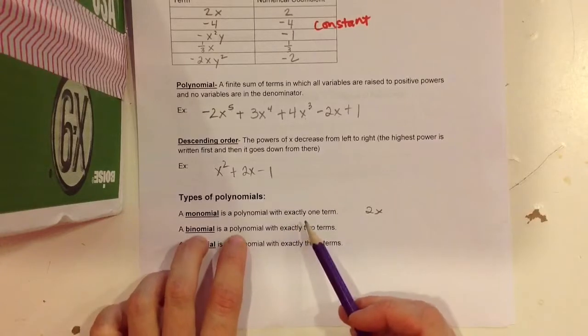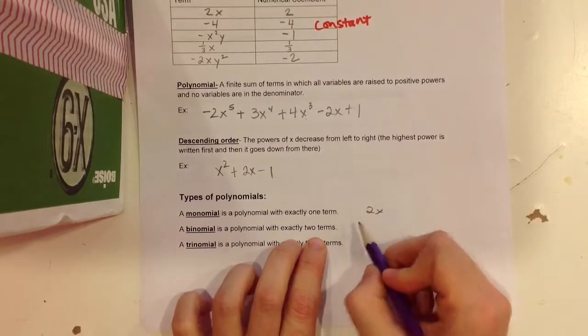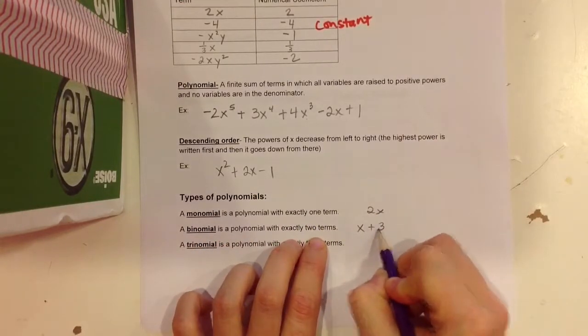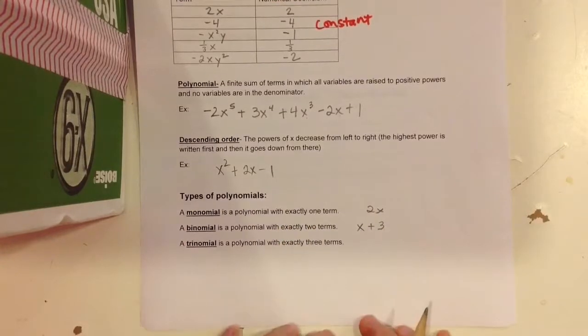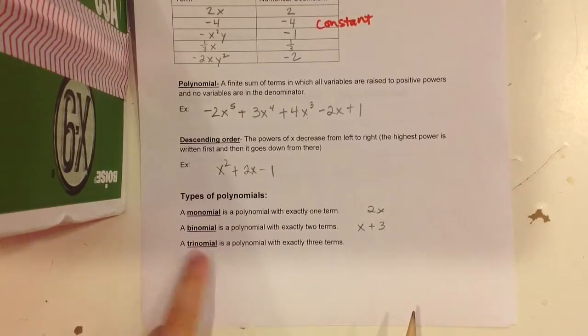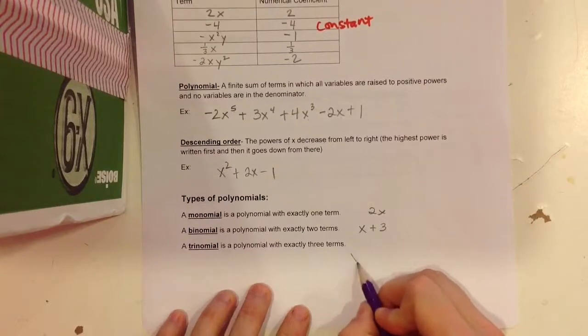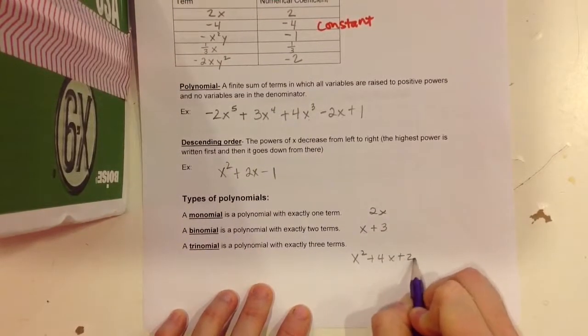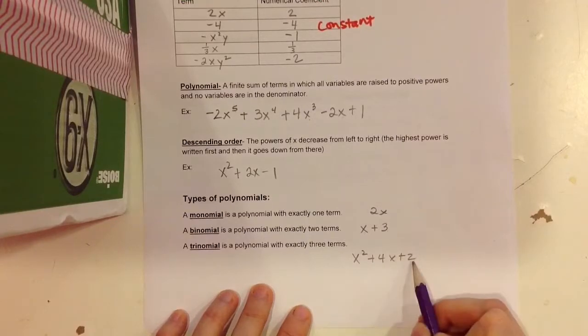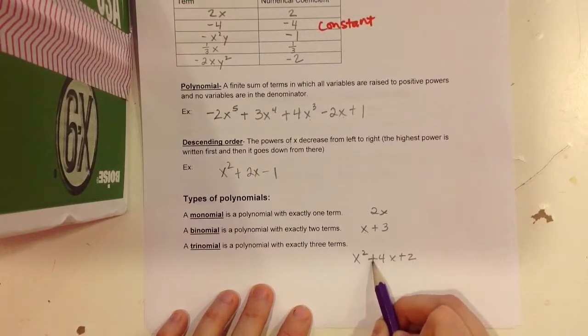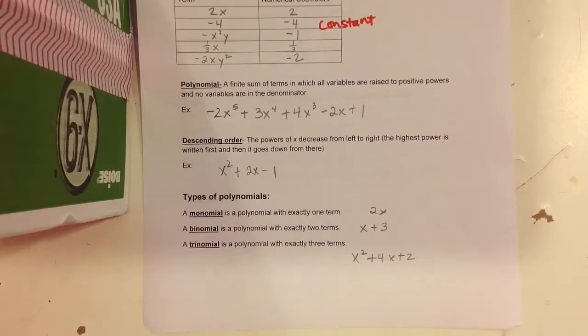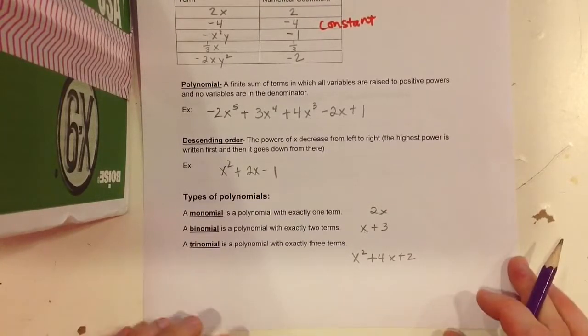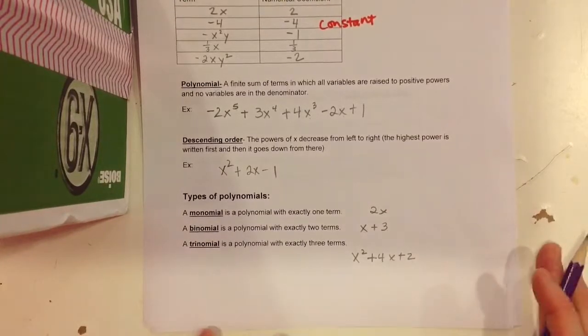A binomial is a polynomial with exactly two terms. So this could be like x plus 3. I have 2 terms. So this is a binomial. A trinomial has 3 terms. So this would be like x squared plus 4x plus 2. It has 1, 2, 3 terms. Okay? So these are just examples or types of polynomials. Now we're going to pick up with the next part in the next video.